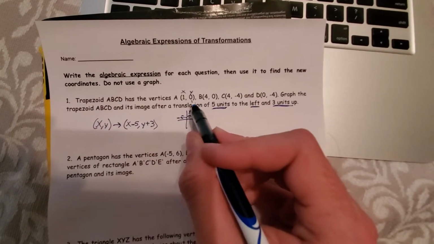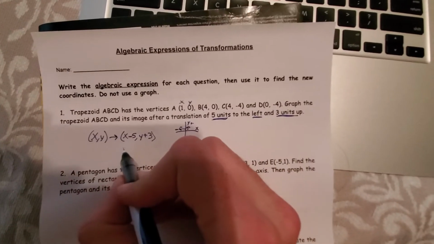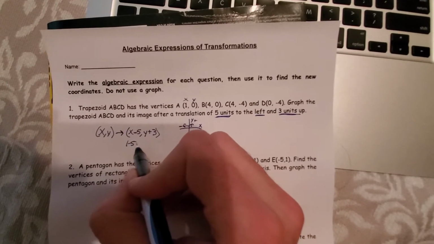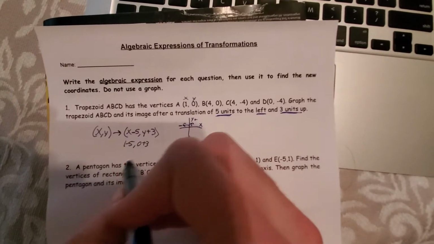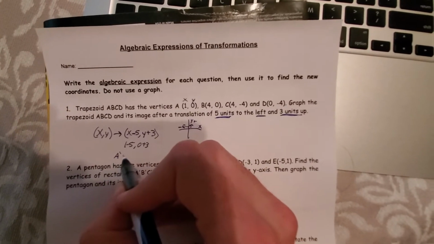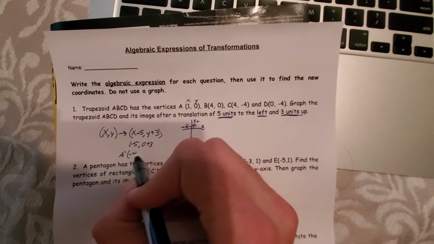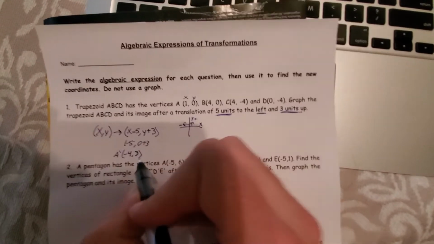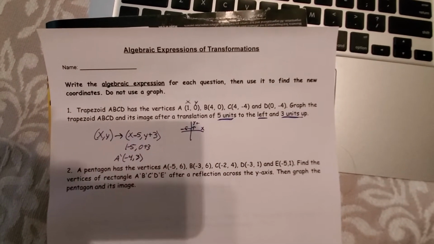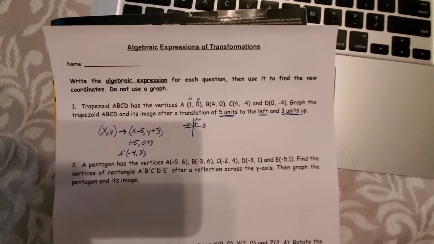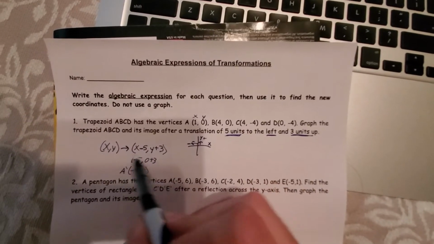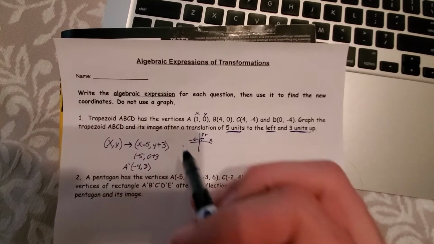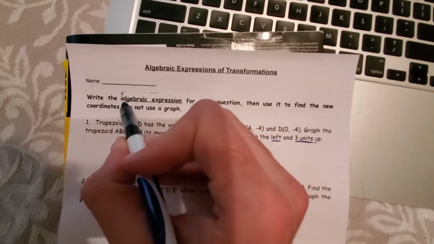So you take A is 1, 0. So it's going to be 1 minus 5, 0 plus 3. So your new point for A prime would be negative 4, 3. That would be A prime. Okay, and then you can go through and do the rest of those points. But this is what an algebraic expression is. This is what I mean when it says to write the algebraic expression.